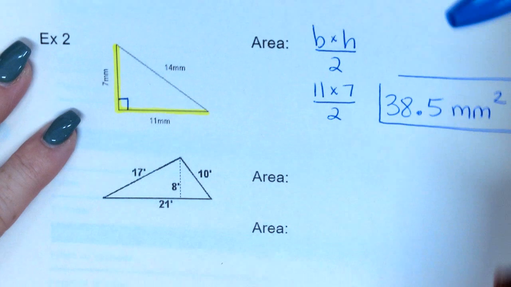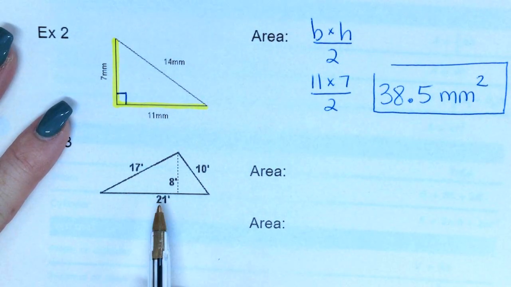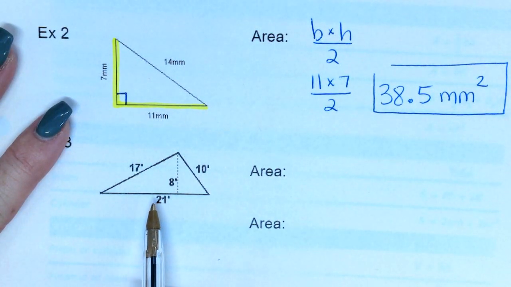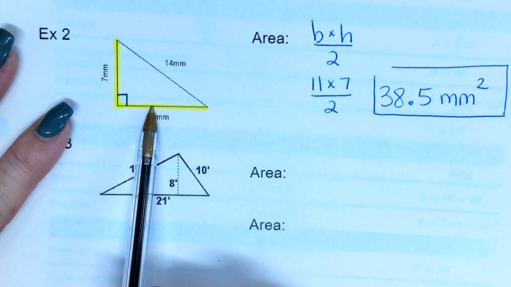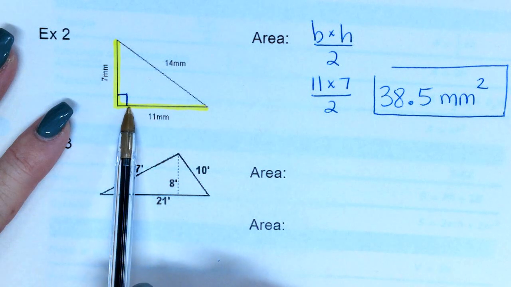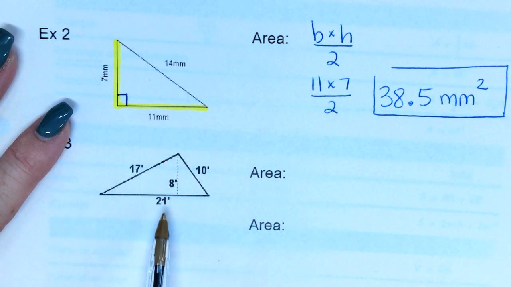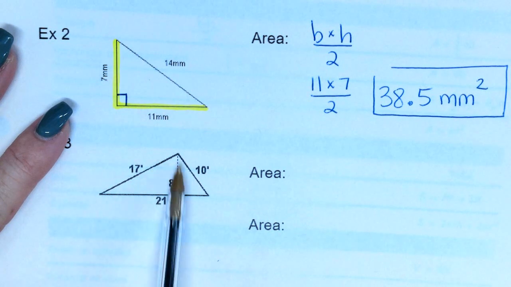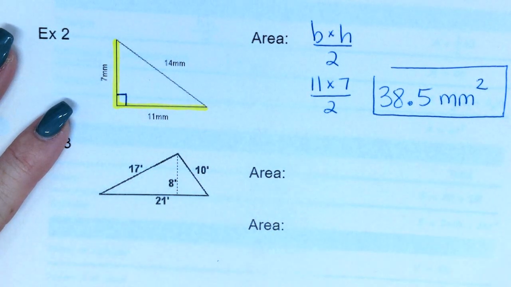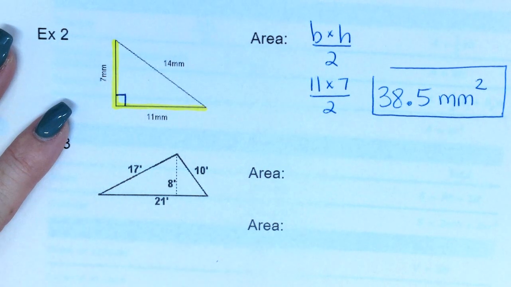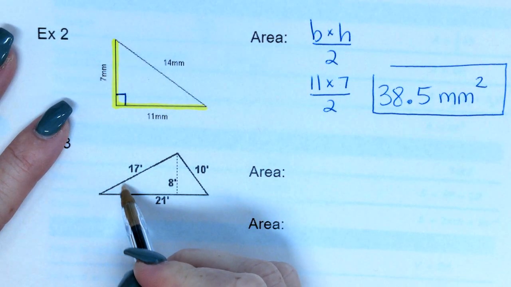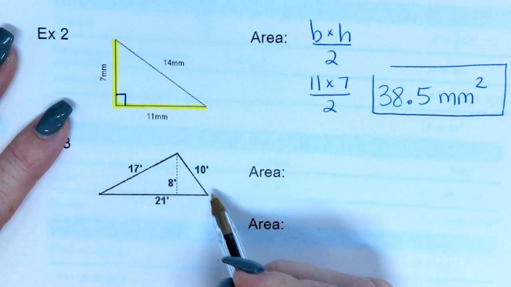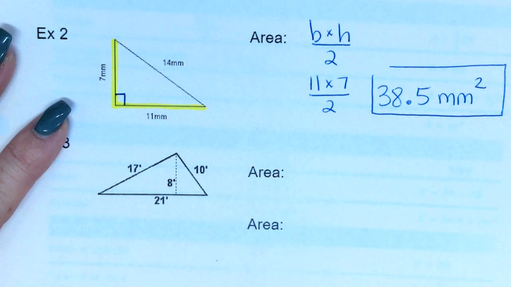What is this shape called? It's another triangle. What's different about this triangle from this triangle? So this one has a right angle because it's called a right triangle, and this one doesn't. Why did they give me this number in the middle? Nope, I need it because look, remember how you find the base and the height? You have to find a right angle. Look right here. Is this a right angle? Nope. What about right here? How about right here? None of them are right angles.